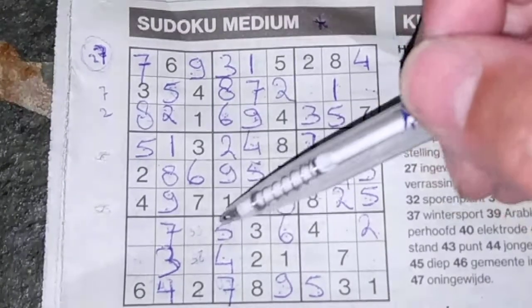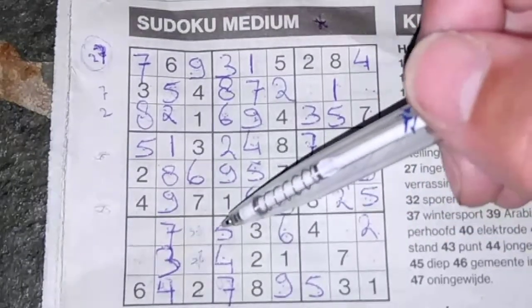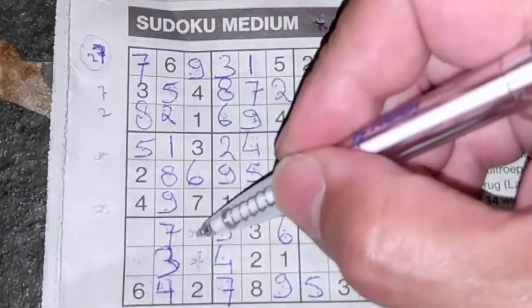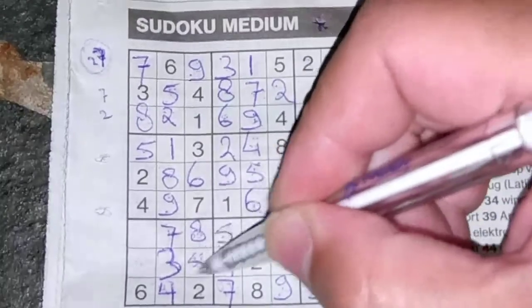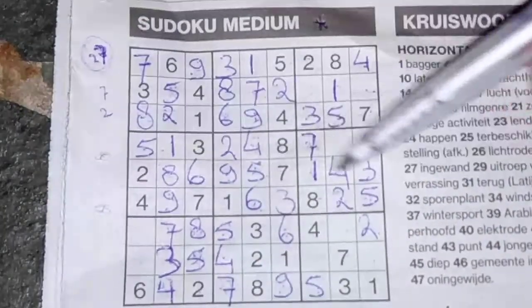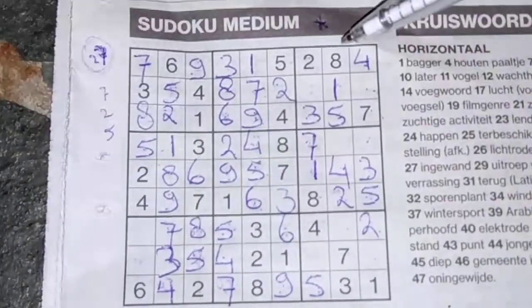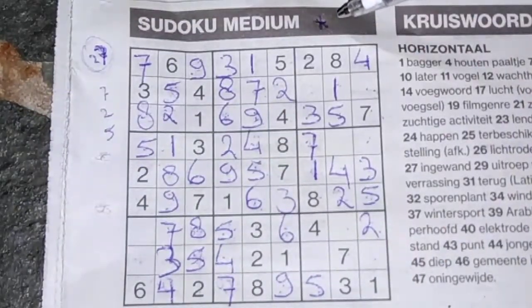We have a 5 here. I have marked these 2 boxes, 5 and an 8. This cannot be a 5 anymore. This should be an 8, and this should be a 5. And all the 5's are used, I can see. Yes, alright. How about the 8 now?